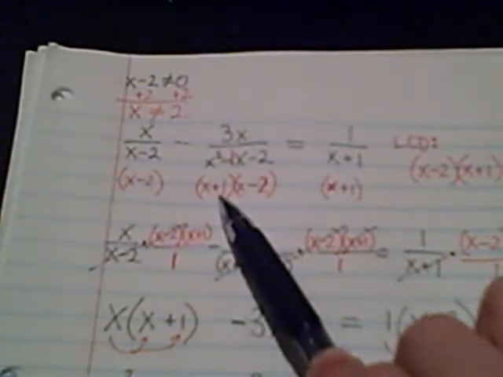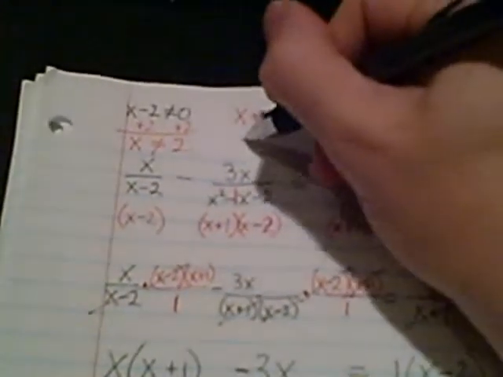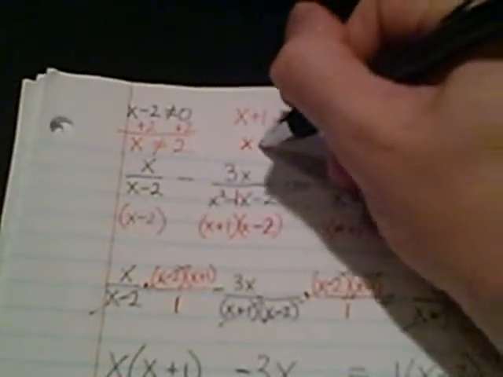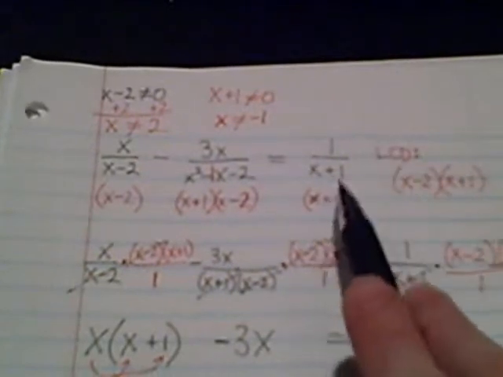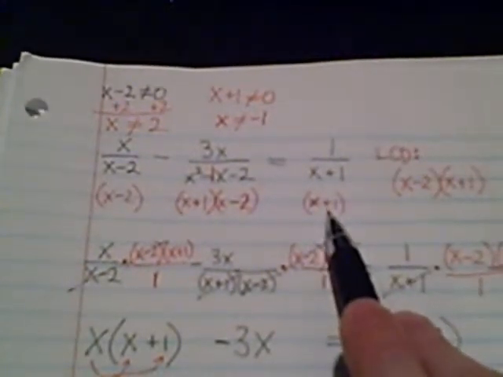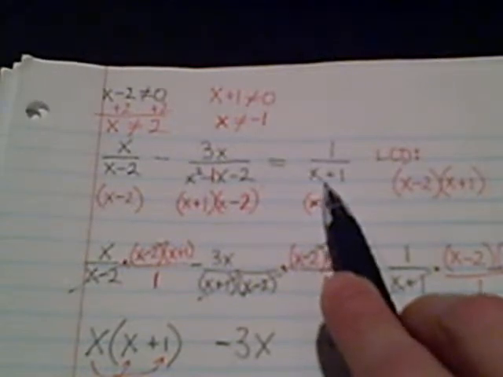But we need to think about x plus 1. We don't want x plus 1 to equal 0 either. X plus 1 should not equal 0. And if we solve that, we end up with x should not equal negative 1. And notice we'll get the same result from this denominator, another x plus 1. That's going to give us the same bad answer, x should not equal negative 1.